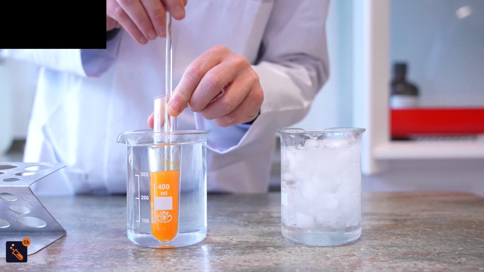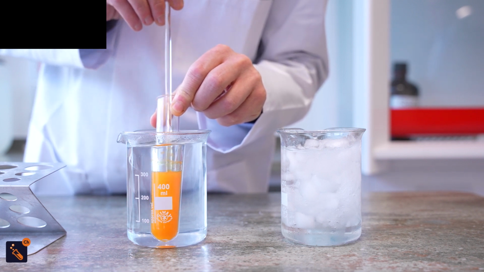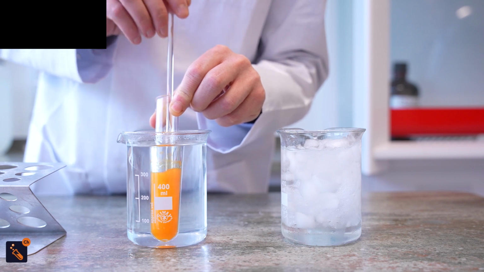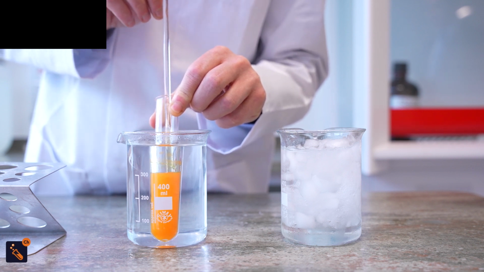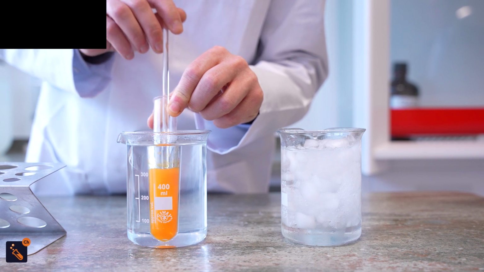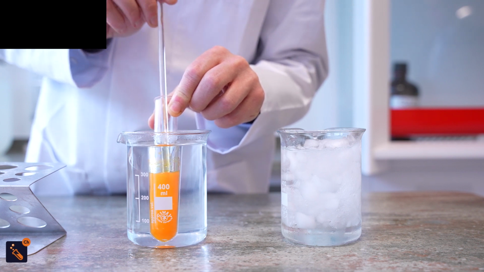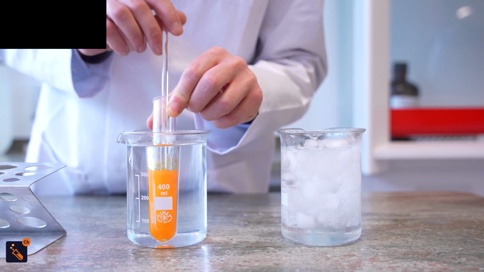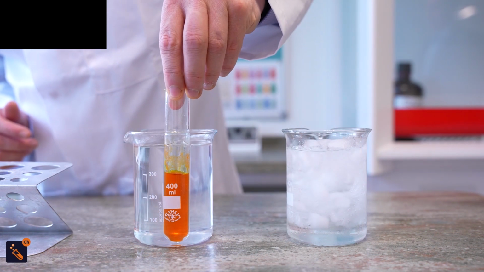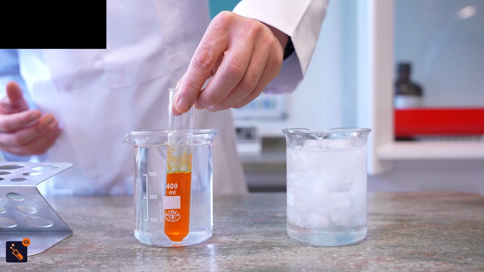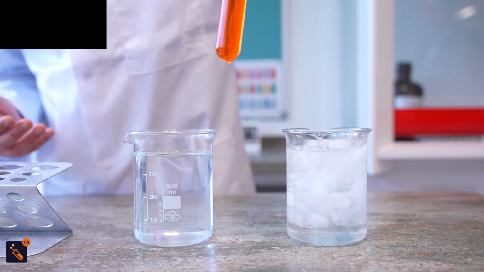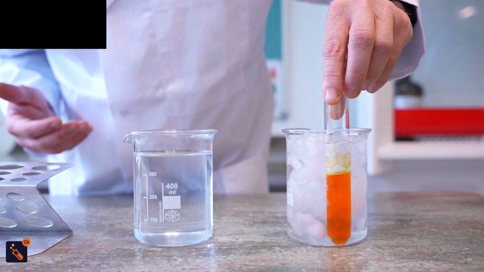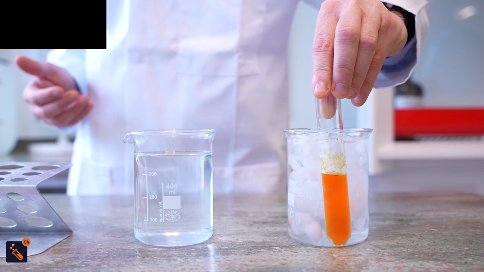As we stir it, the product will dissolve last because it doesn't dissolve very well in the solvent, but the impurities will dissolve really, really quickly. Now you can see that it's fully dissolved because of this hot solvent. All we have to do now is put it straight into the ice bath. This should happen almost straight away.